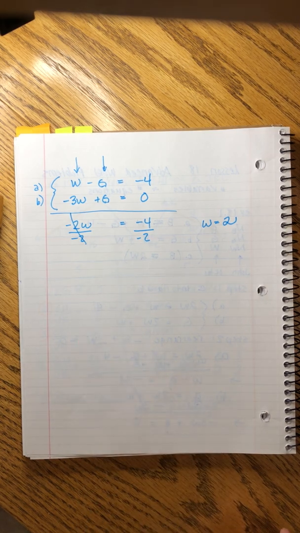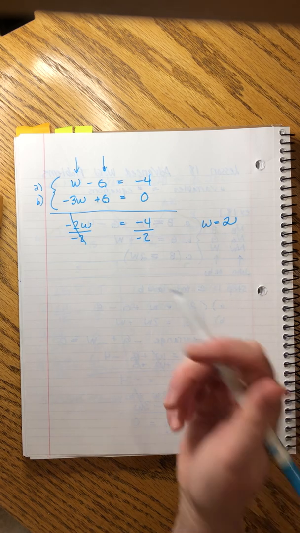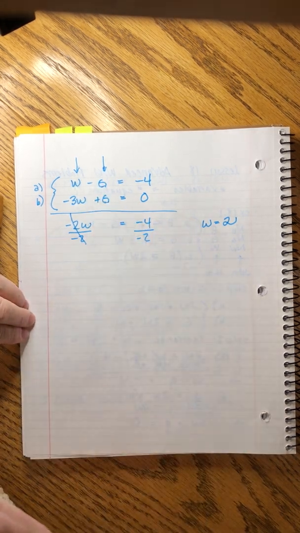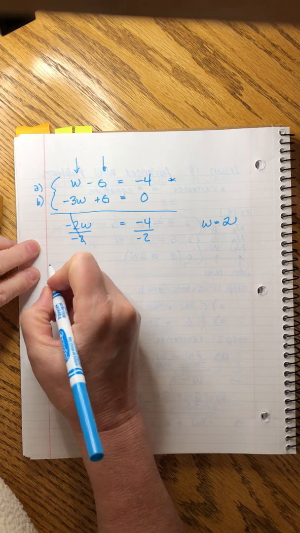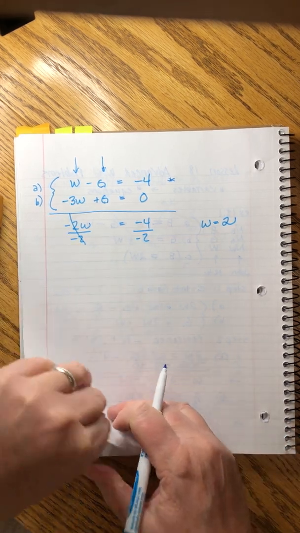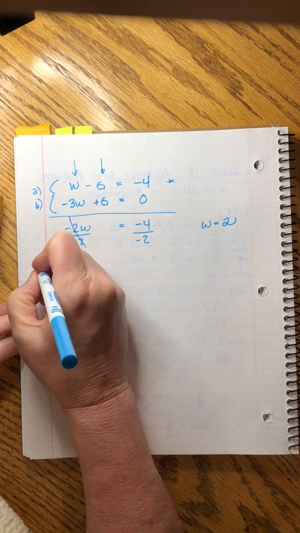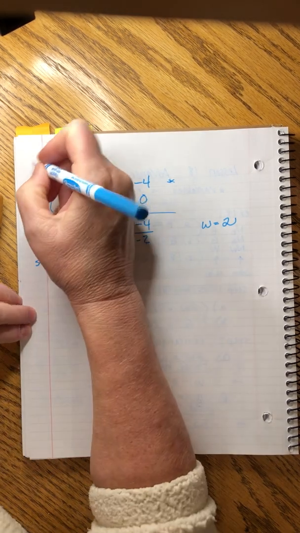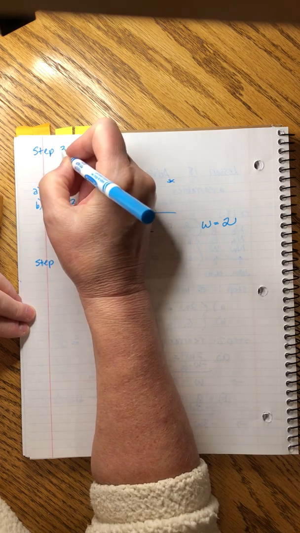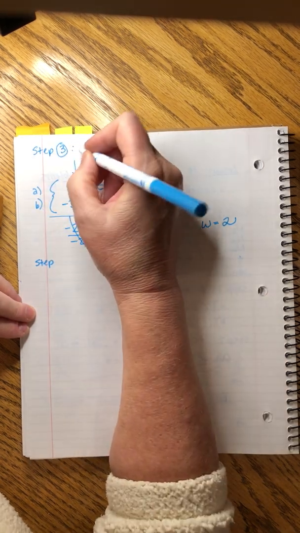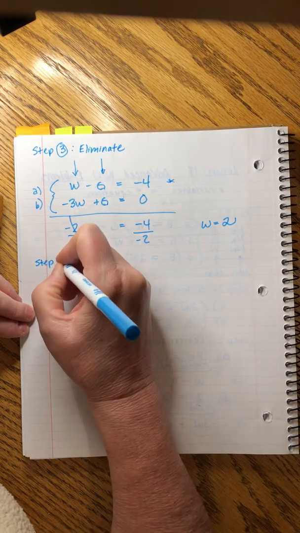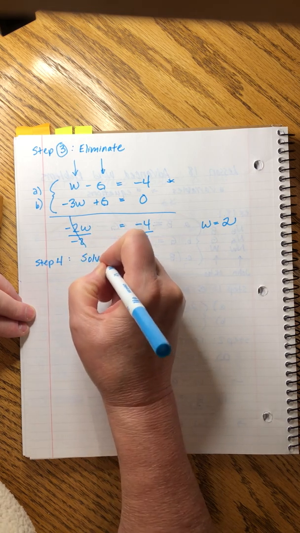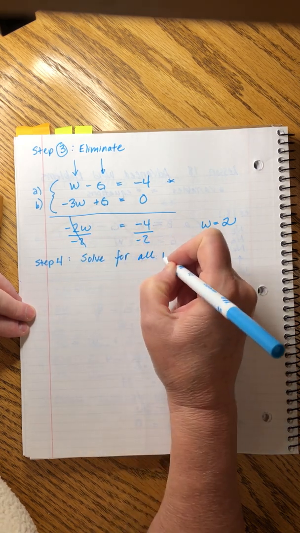Okay, so that looks really good. We're happy with that. Now we want to work back and fill in what the G and the B are, the number of greens and the number of blues. So let's use this one to solve for G. Step 2 right here. This is our step 3, eliminate. And step 4, solve for all variables.